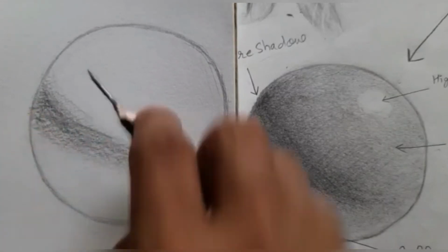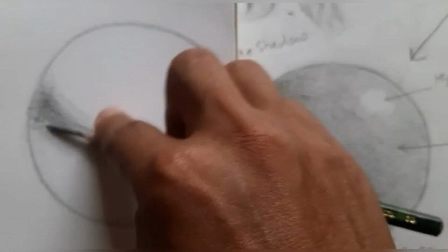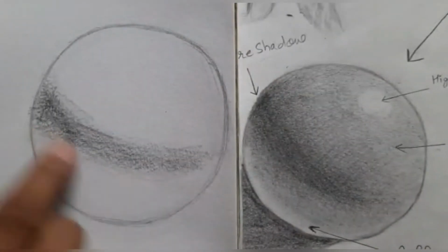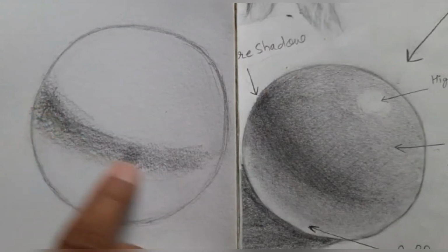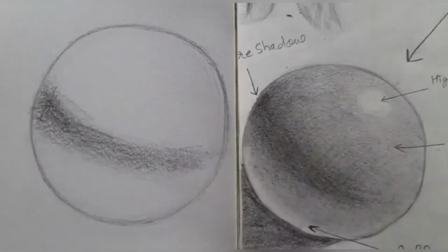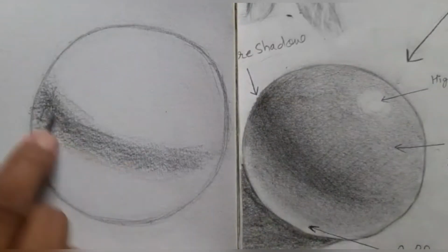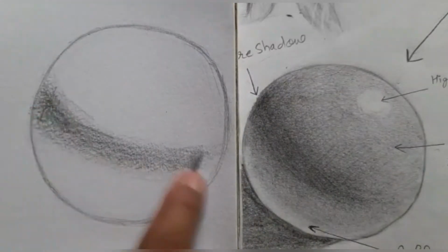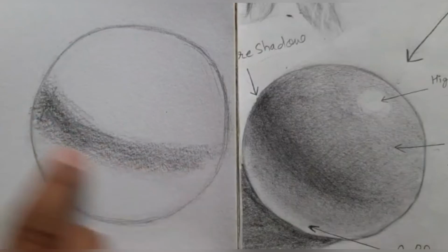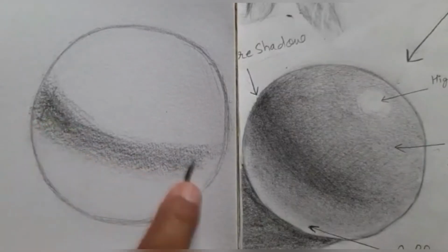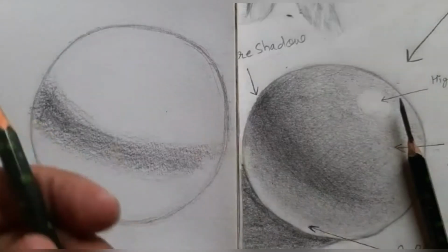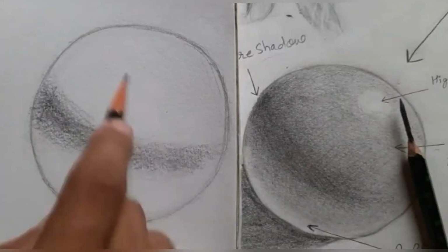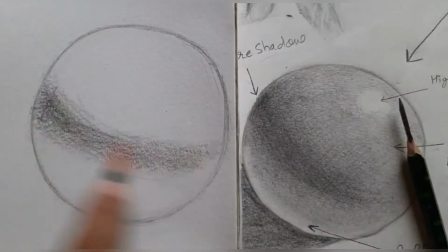Applying a little more. Actually this style is contouring style. When you follow the shape of the object, that is called contouring, cross contouring. Okay, I think I have done. Now I am moving again to the HB pencil. Now let's cover this area.